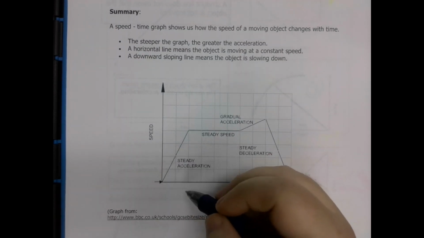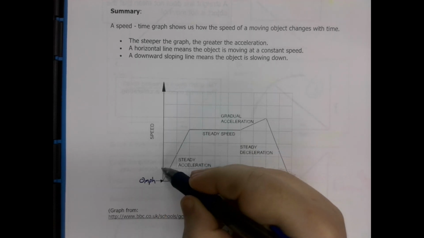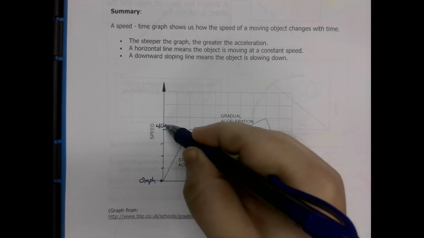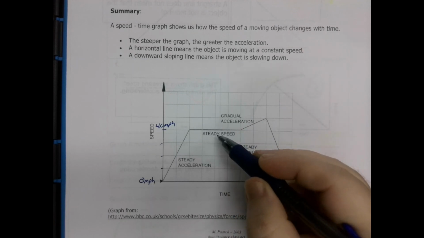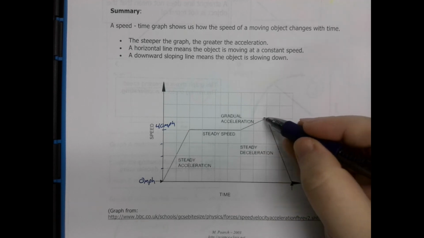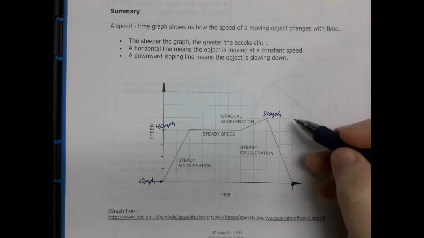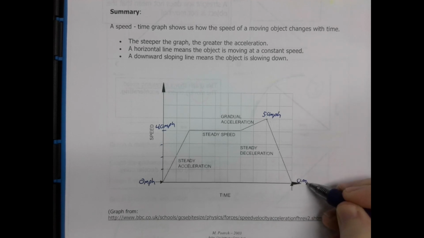So here they have steady acceleration, so you can imagine that you're starting at 0 miles per hour. Then you go up 10, 20, 30, 40 miles per hour. And then you stay steady at 40 miles an hour right here. Here you go to pass someone, for example, and you increase your speed to 50 miles per hour. And then after you pass them, you realize you missed your turn, and you slam on the brakes, and you slow back down to 0 miles per hour.